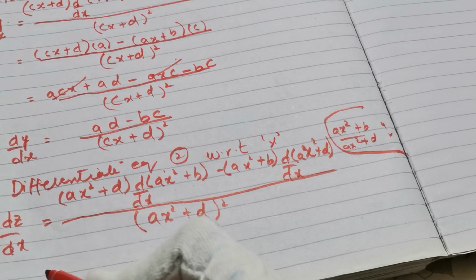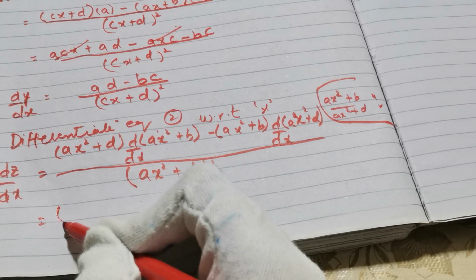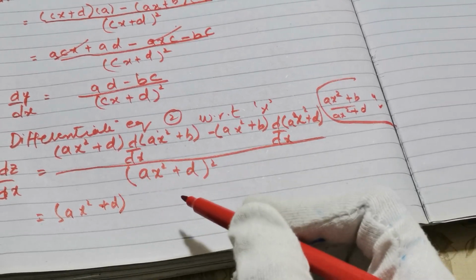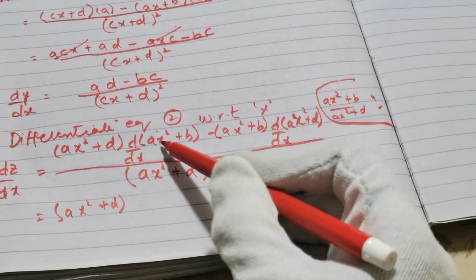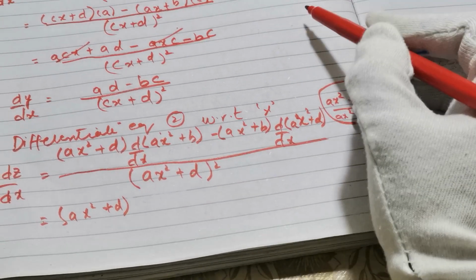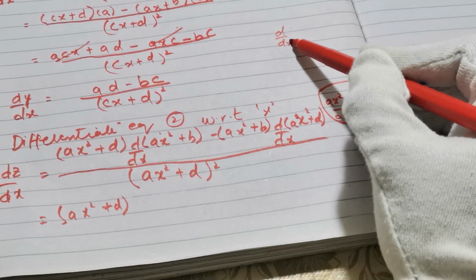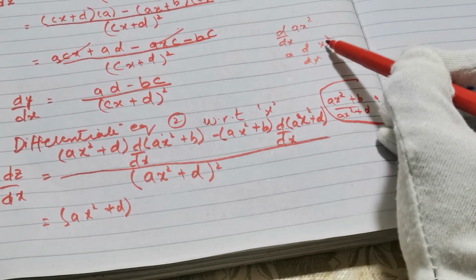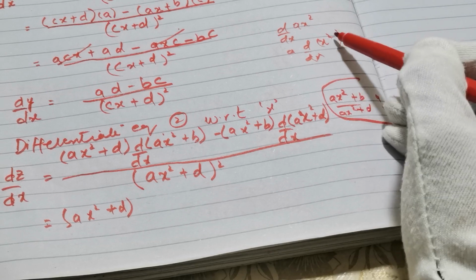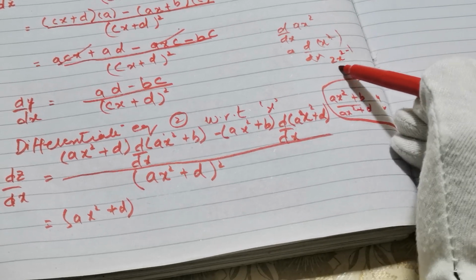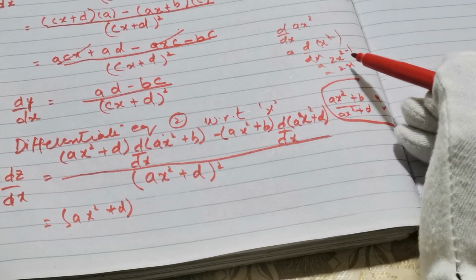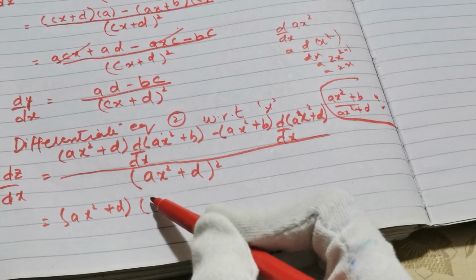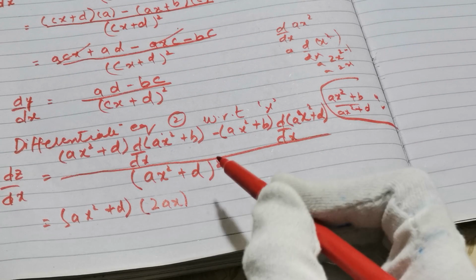Now we'll solve. Ax square plus d as it is. Derivative of ax square: a is constant, derivative of x square is nx to the n minus 1, which is 2x, and a as it is. So derivative of ax square is 2ax.